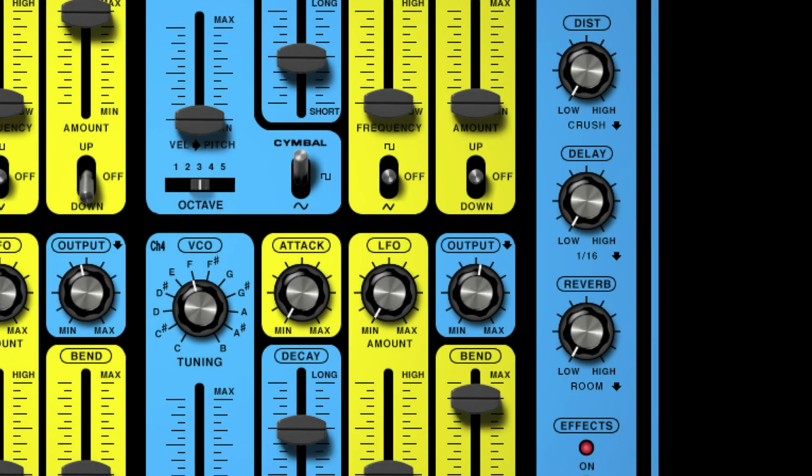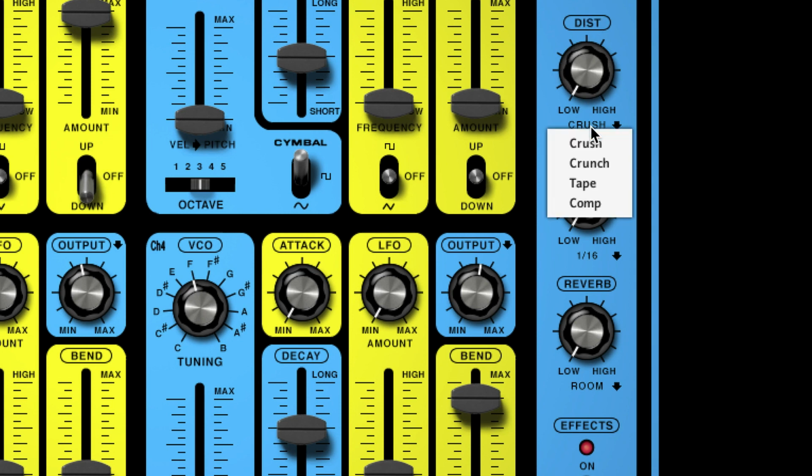Within the distortion, you can choose from crush, which is a bit crusher, crunch, which is along the lines of a guitar pedal distortion, tape, which is an emulation of tape saturation, and comp, which is a compressor.